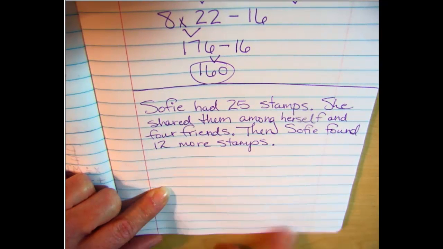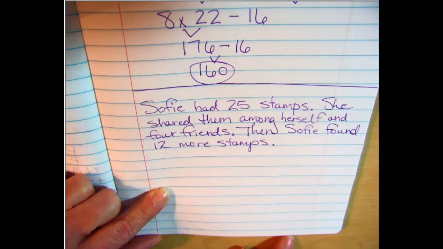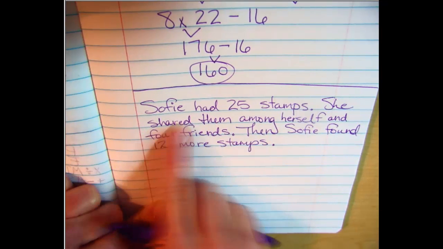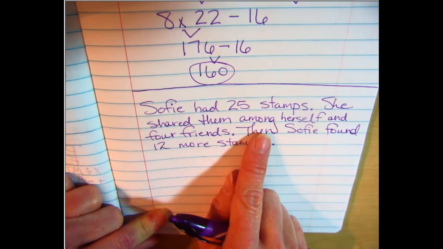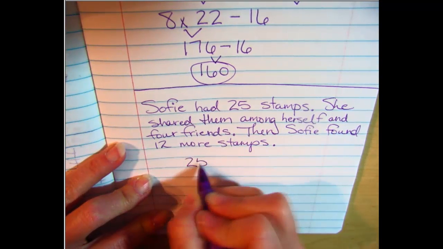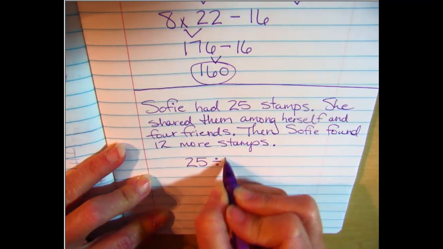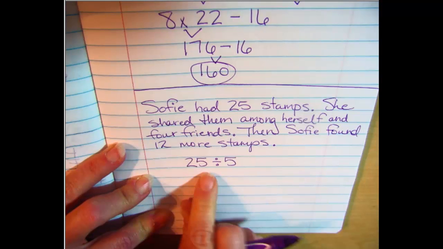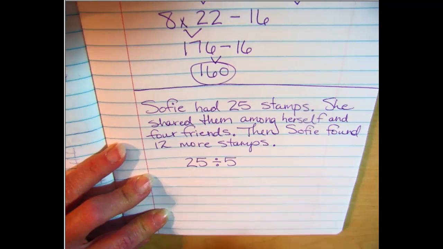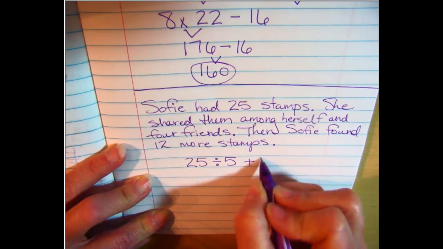And why do you know it's 25 divided by 5? Because that came first. Well, it's 25 stamps and she's sharing them equally. That's usually our big blinking light. We're doing division, right? So we're going to write down 25 divided by 5. Then what's happening after that, Sophie, with your stamps? You found 12 more. So are we adding, subtracting, multiplying, or dividing there? We're adding because you found some more. 25 divided by 5 plus 12.